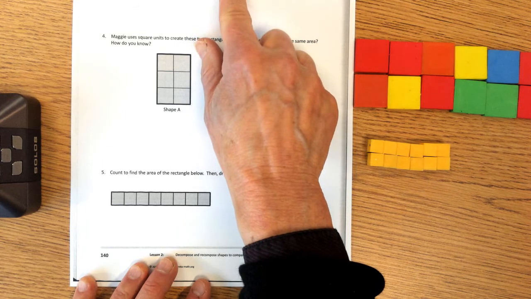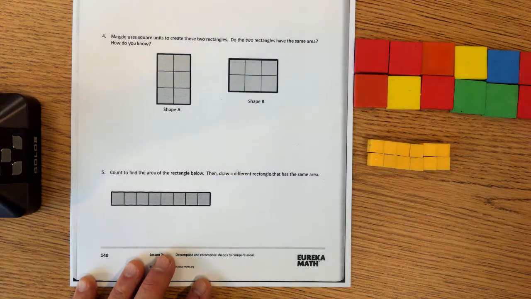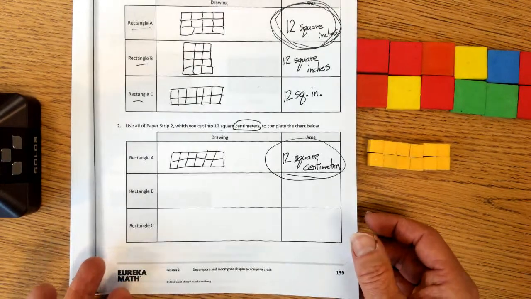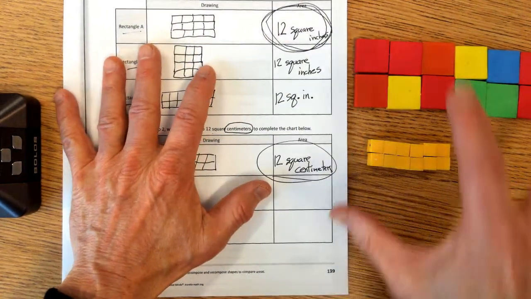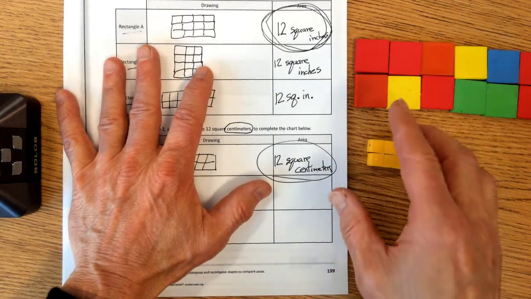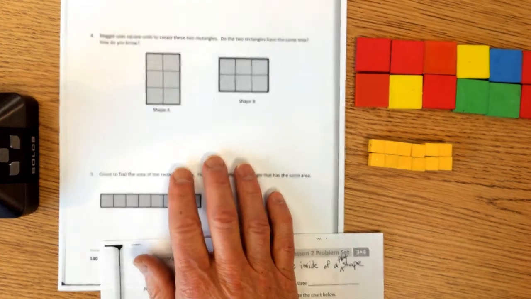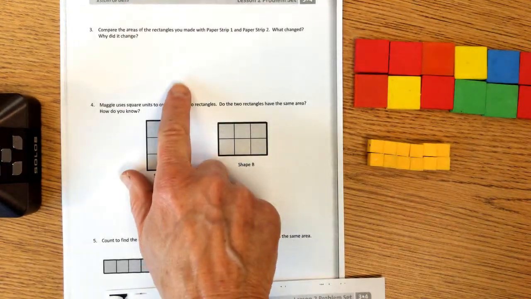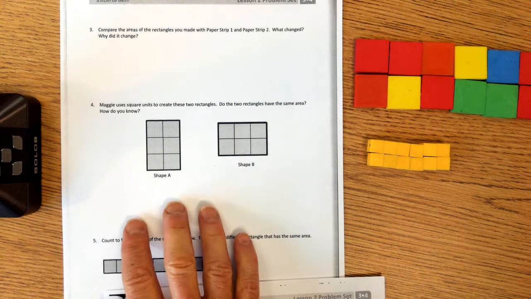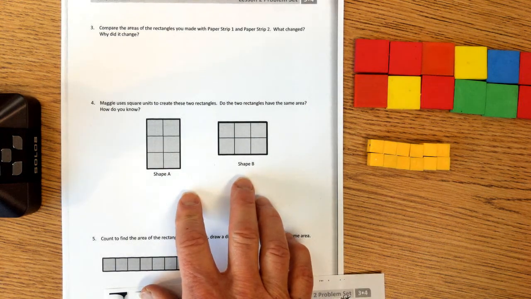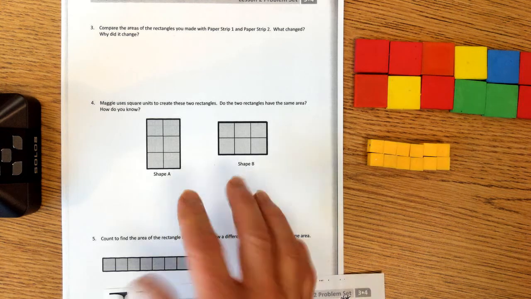What changed? Why did it change? This is essentially, you're reflecting on this, and you and I just thought about it, right? So now you're going to write about it. You saw it, you experienced it, and now you write about it. Sorry, this one. Okay, the next one. Maggie used square units to create these two rectangles. Do they have the same area? How do you know?